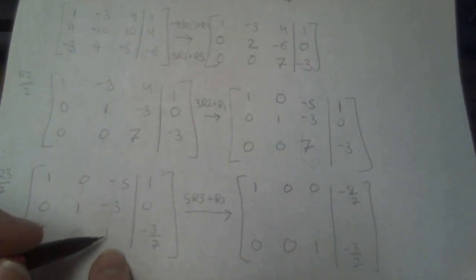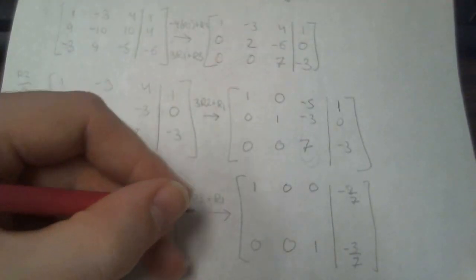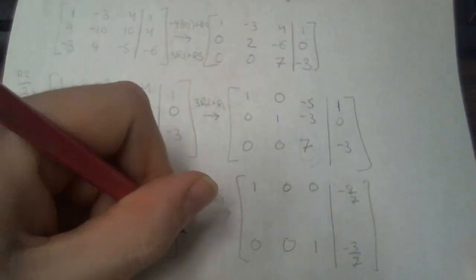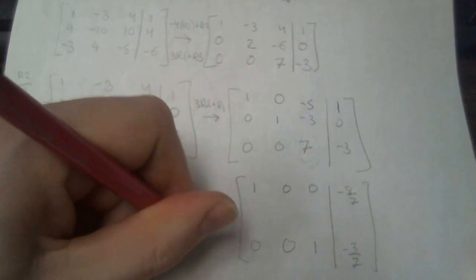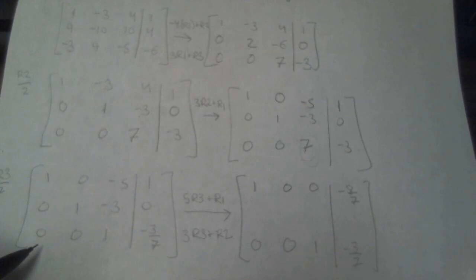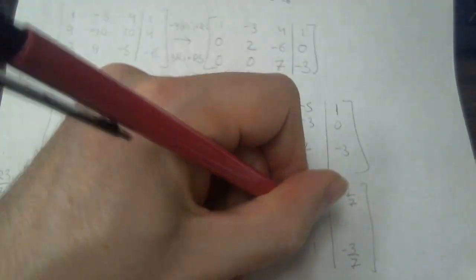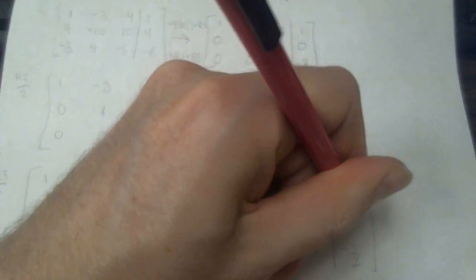So again, we need to ask ourselves, okay, what do we need to multiply 1 by, so when we add it to -3, we end up with 0? All right, so we're going to take 3 times row 3 and add it to row 2. So we have 0, 1, 3 times 1 is going to be 3, plus -3 is going to be 0. And 3 times -3/7 is going to be -9/7.